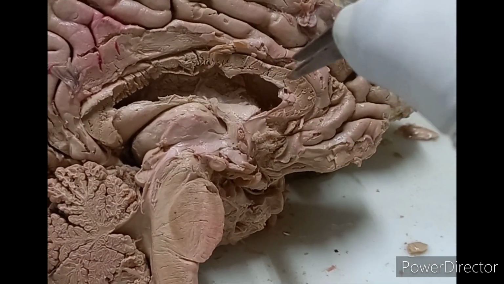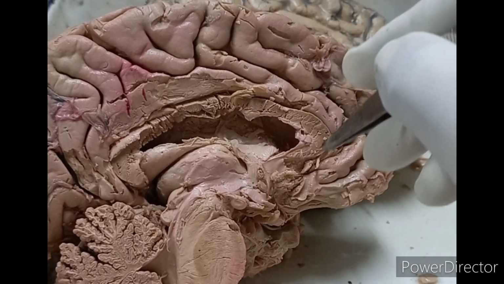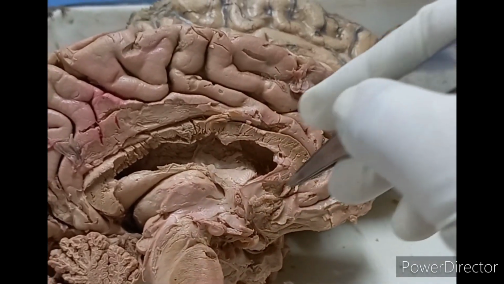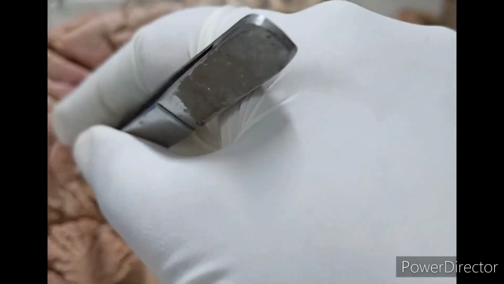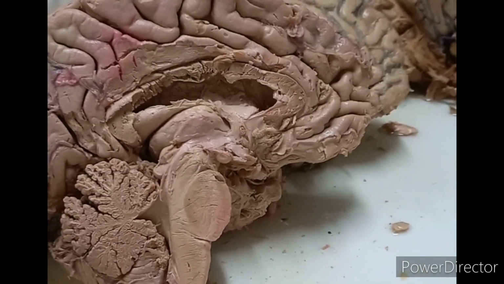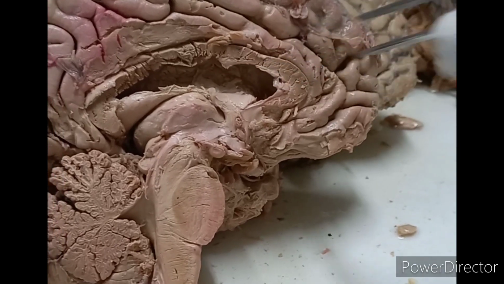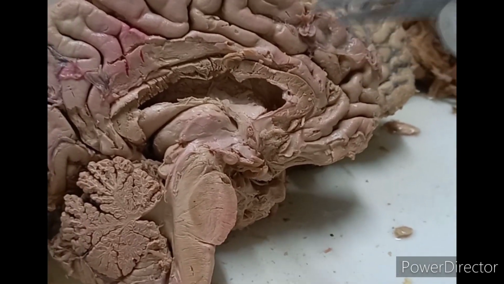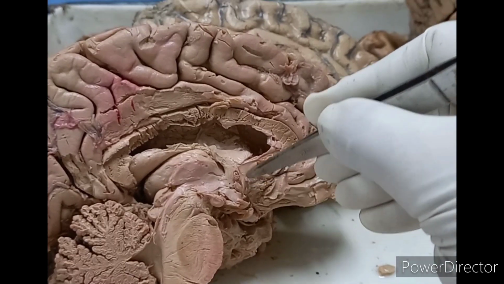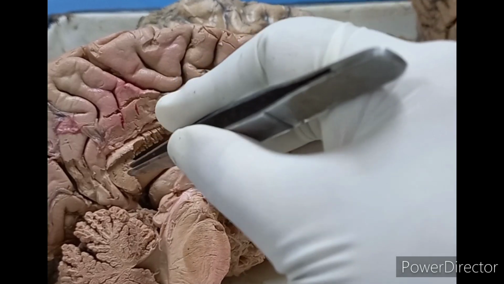So, cingulum is present within the cingulate gyrus. This is the position for cingulum. This is one type of long association fiber. It lies within the cingulate gyrus and extends from the area below the rostrum of the corpus callosum. Rostrum of the corpus callosum means here; this is the rostrum, this is the genu, this is the body or trunk, and this is the splenium.